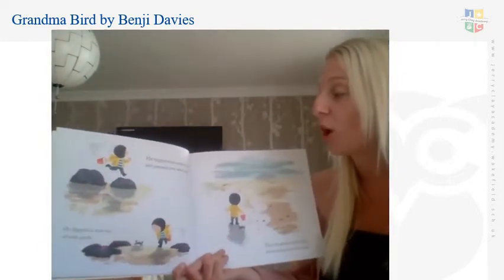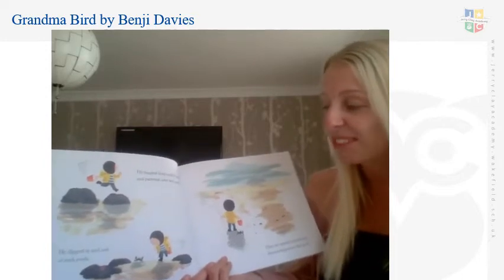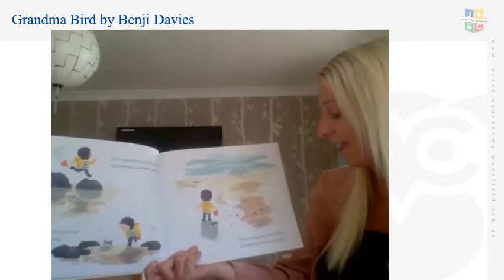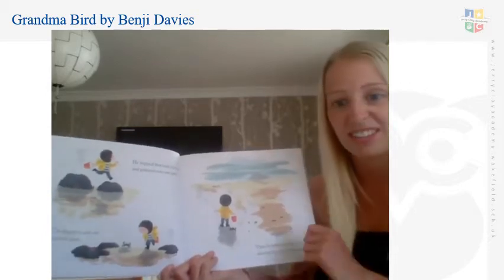He hopped from rock to rock and pattered over wet sand. He dipped in and out of rock pools. Then he spotted something shimmering across the sand.